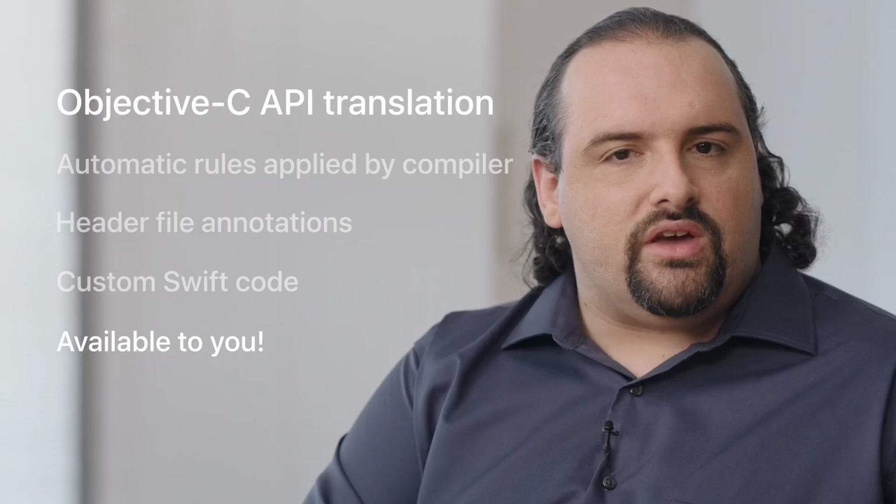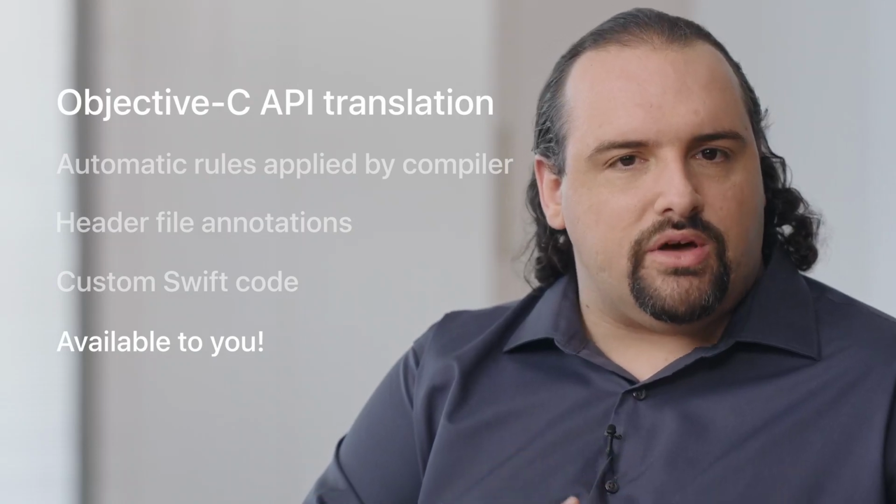Best of all, we designed all of this to work not just for us, but for you. That's my topic for today. I'm going to teach you the techniques that Apple's Objective-C frameworks use to improve how they're imported into Swift. And to do that, I'll be using a little framework I call SpaceKit. Let's take a look at it.